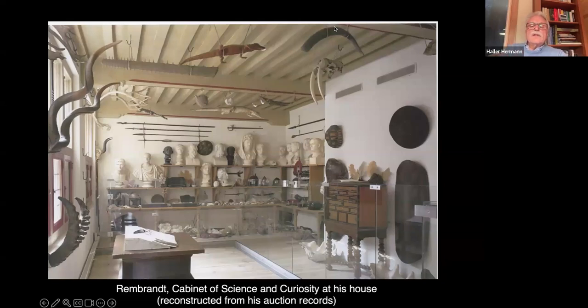And this is what you can see today. And here, I think you already realize, I think the crocodile is hanging there from the ceiling because it's now a commonplace that you need a crocodile hanging from the ceiling if you have a cabinet of curiosity. This is all reconstructed from his auction records because he got bankrupt.